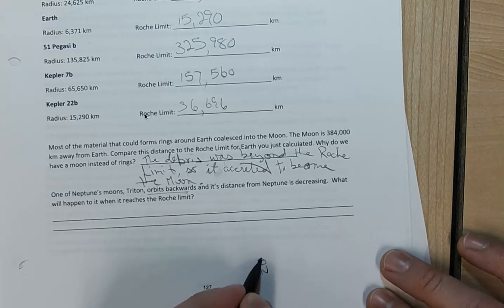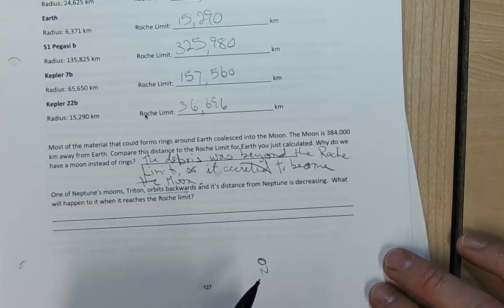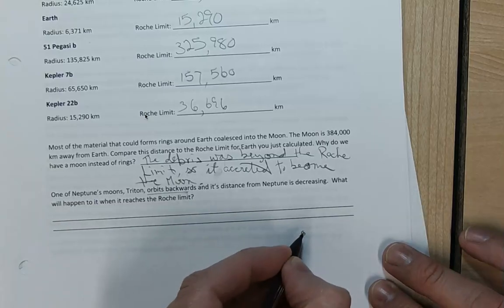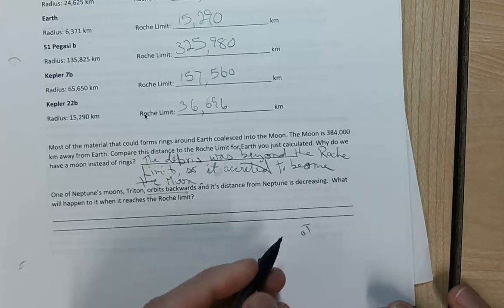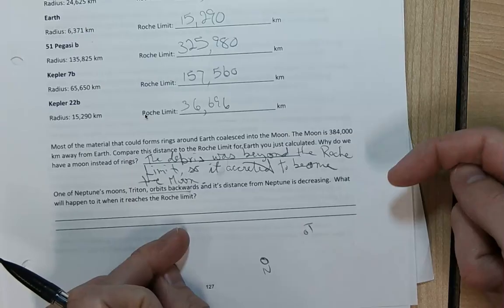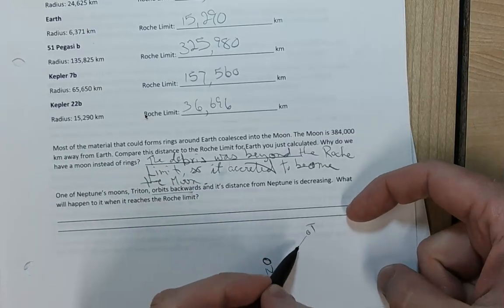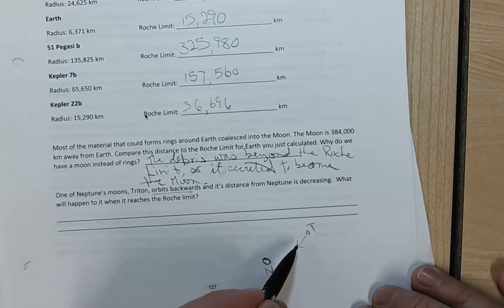Triton was probably a Kuiper Belt object once upon a time, right? A long time ago, Triton was just another Kuiper Belt object like Pluto or Eris or Charon, orbiting out there in the Kuiper Belt, and either it orbited too close to Neptune, or maybe Triton ran into another Kuiper Belt object and it got knocked closer to the sun, and then it passed by Neptune.